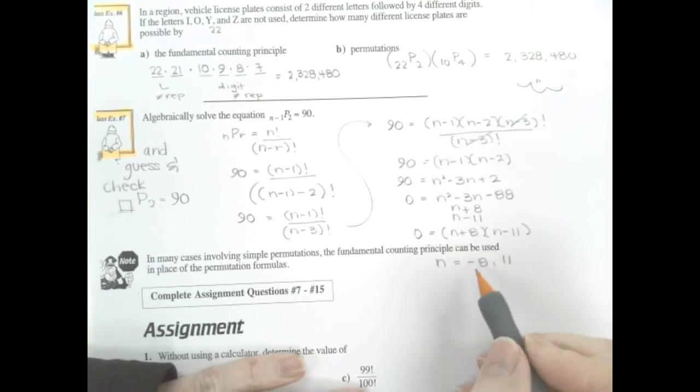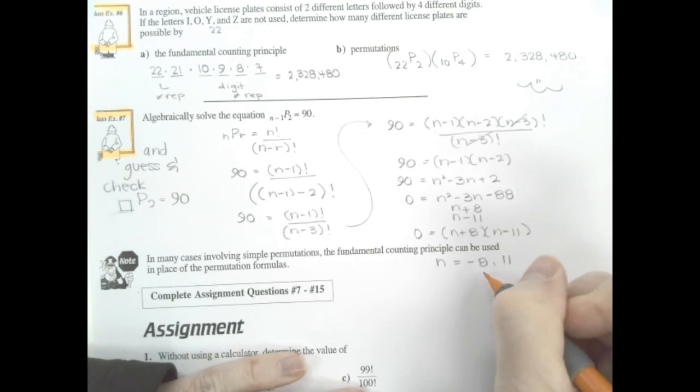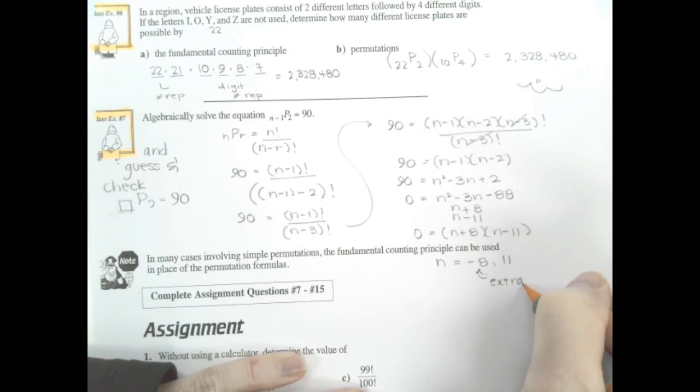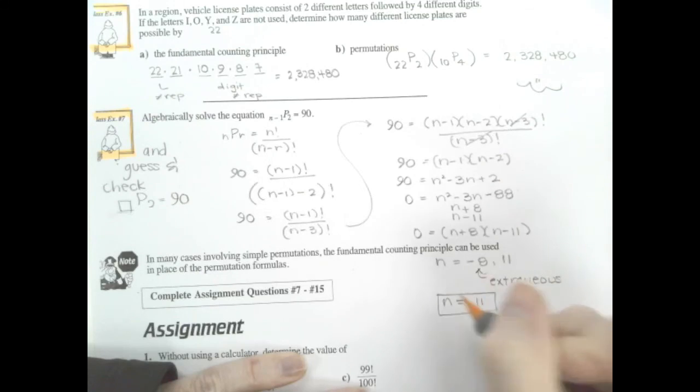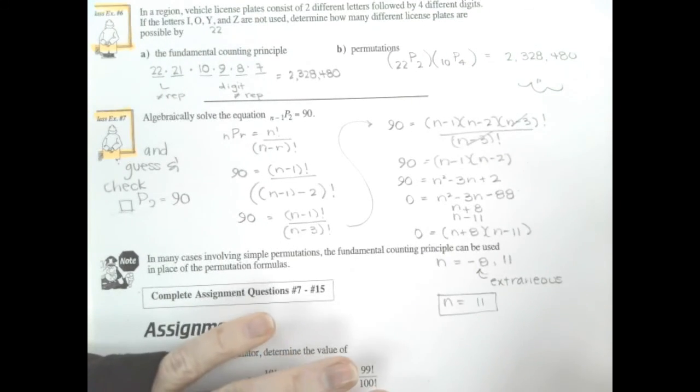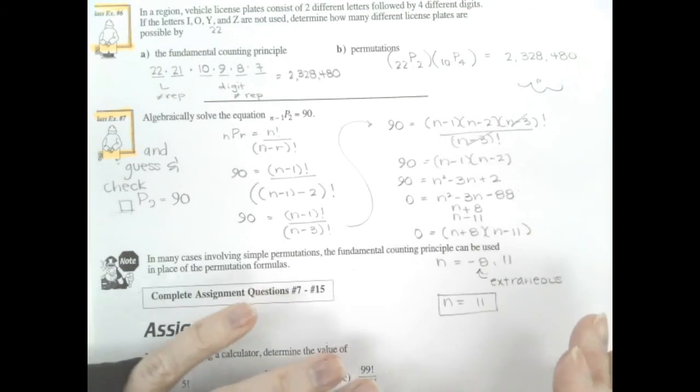And I realize, oh yeah, I can't have negative 8 objects, so this is extraneous. And my answer just ends up being n equals 11. Okay, lovely for algebra, long if we don't need to do that.